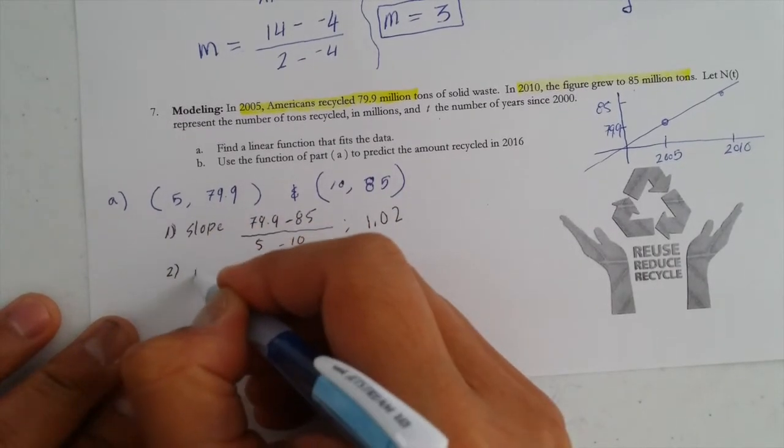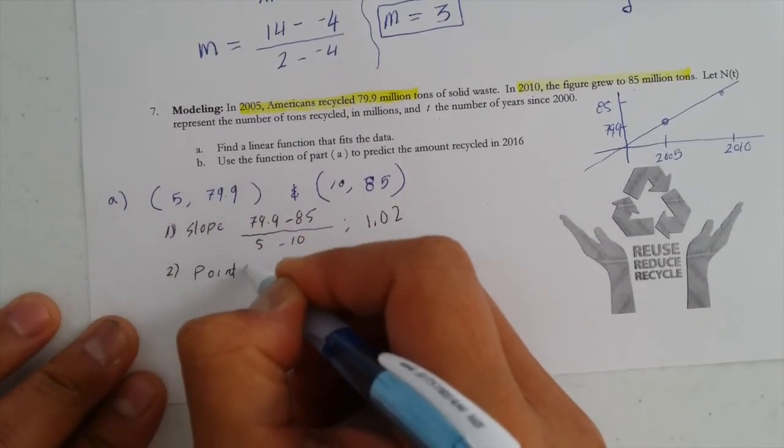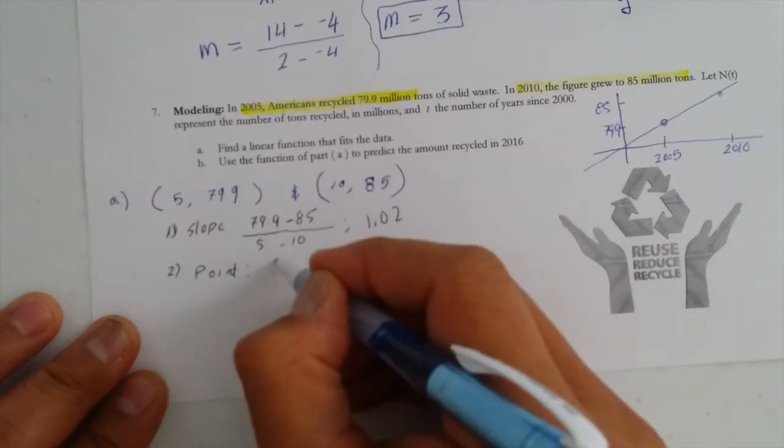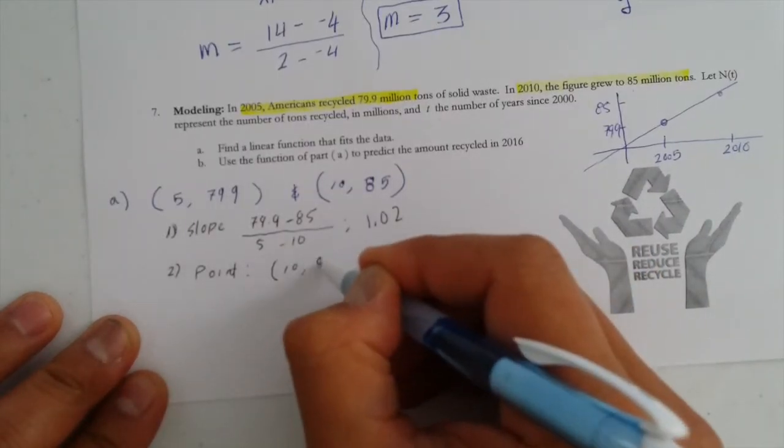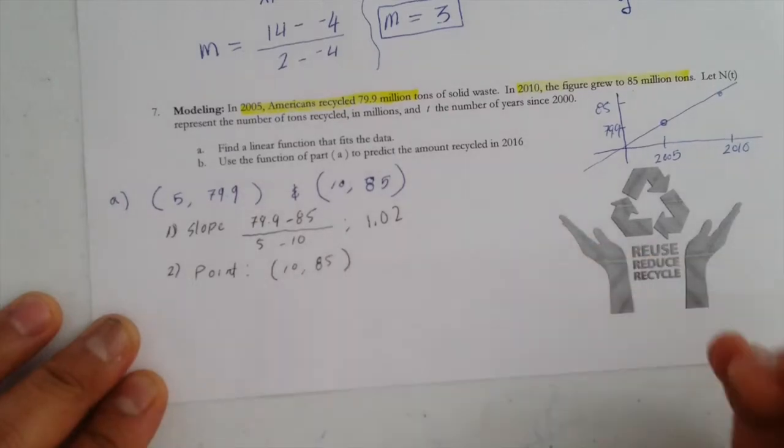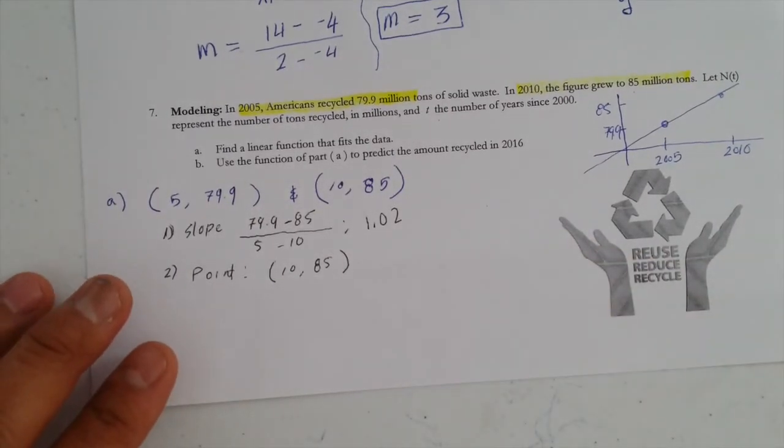So we have the slope, and we also have a point. Let's use the point (10, 85) because it's without a decimal, so it's nicer. Now I'm going to write the equation.